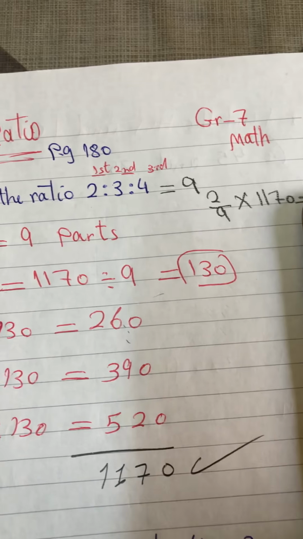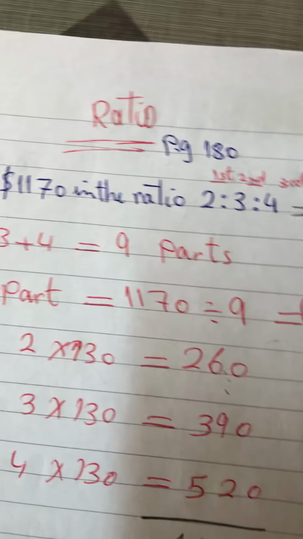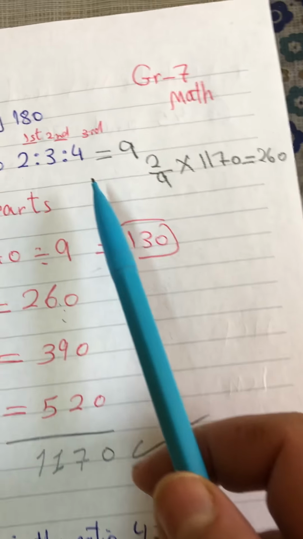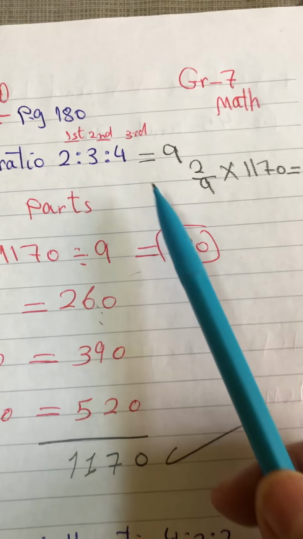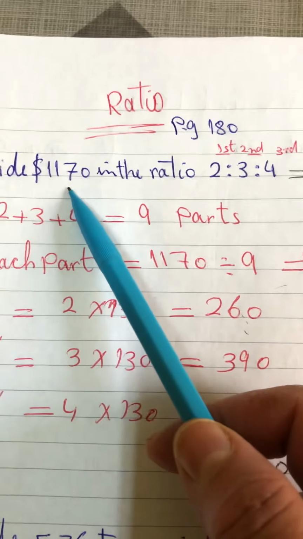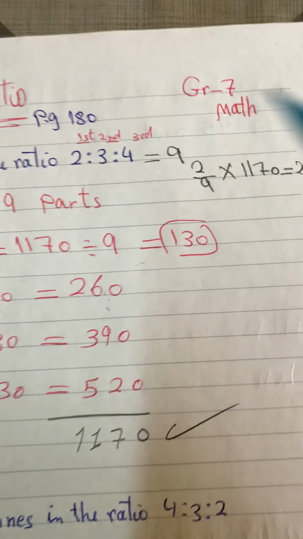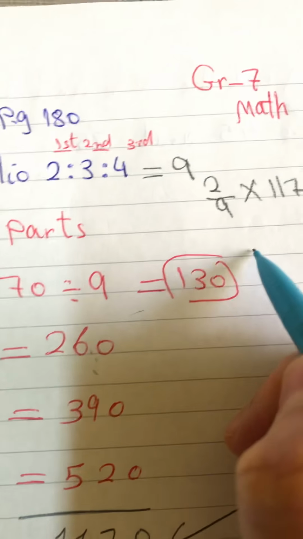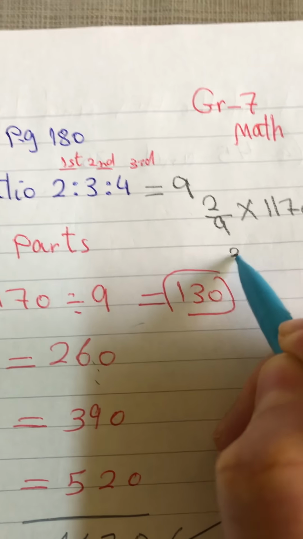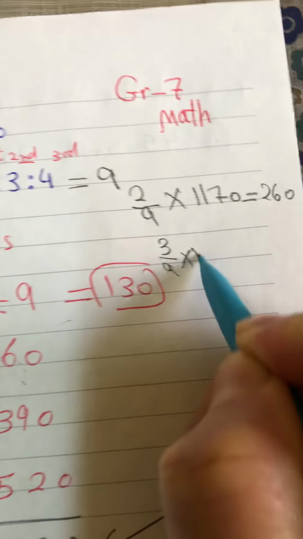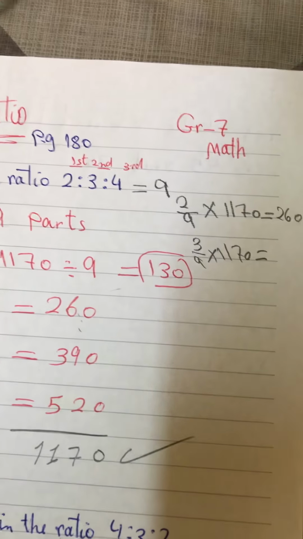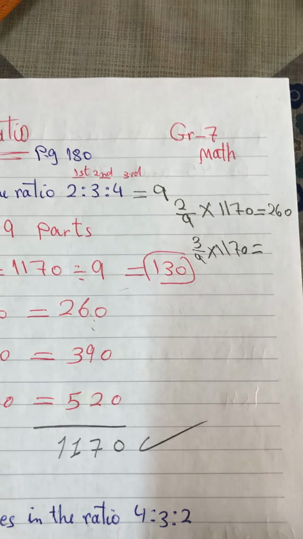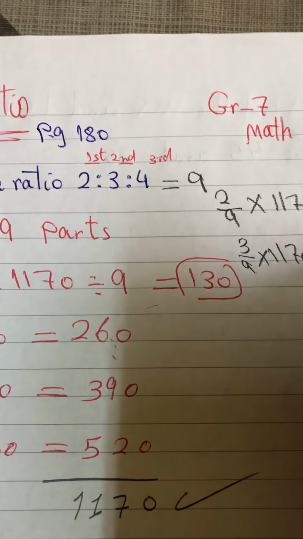Okay, so you can add the ratios, find the total, and take each ratio divided by the total, multiplied by the original value you have, or original dollars you have. The second will be 3 over 9 multiplied by 1170. Try it in your calculator. You will get the same answer, 390.